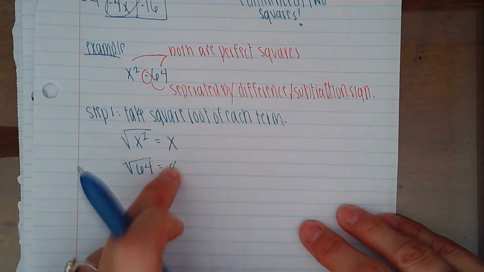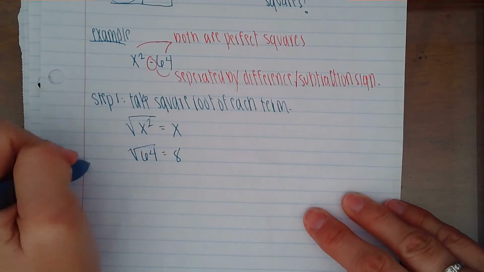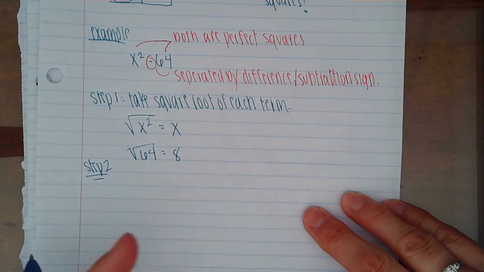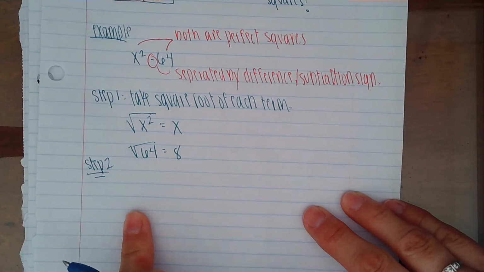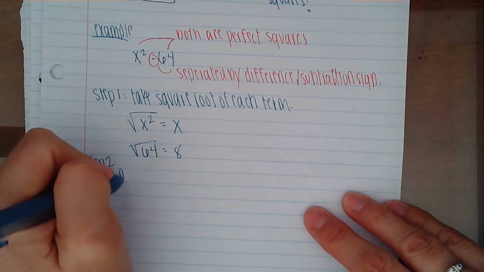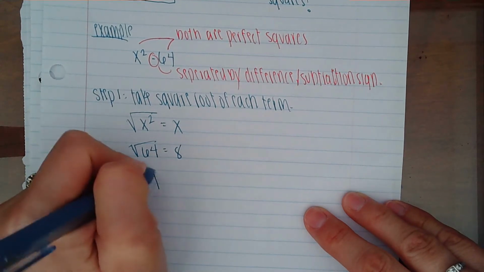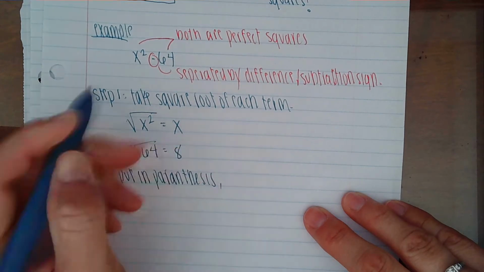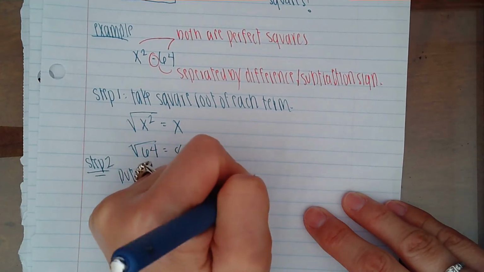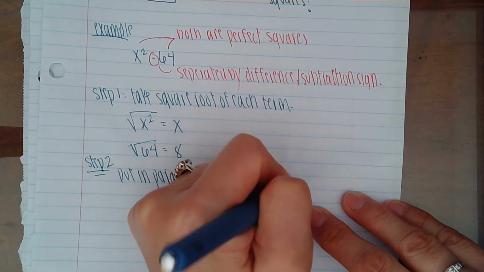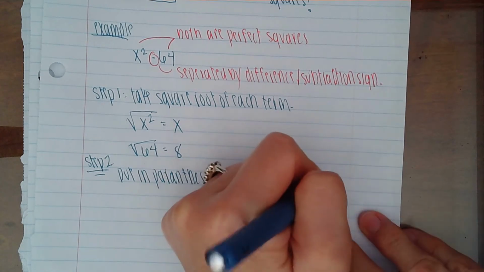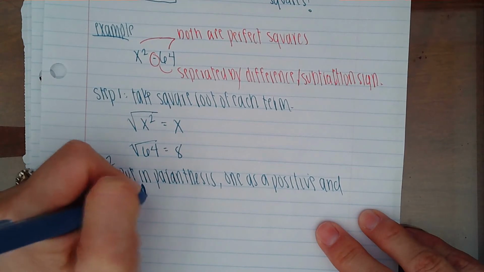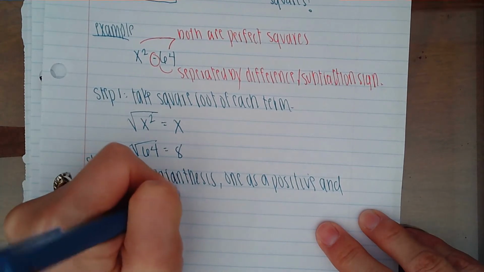All right, so now I have the square roots of each of them. So step two, put them in parentheses, one as a positive and one as a negative.